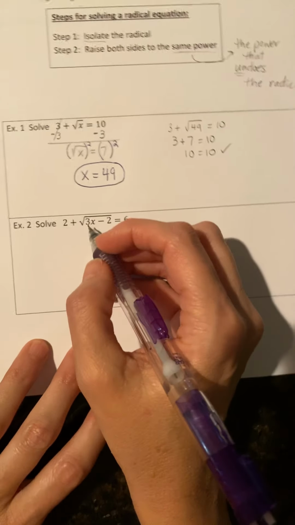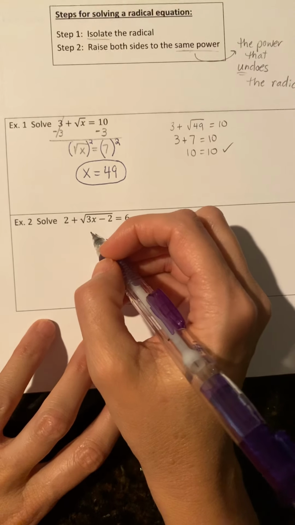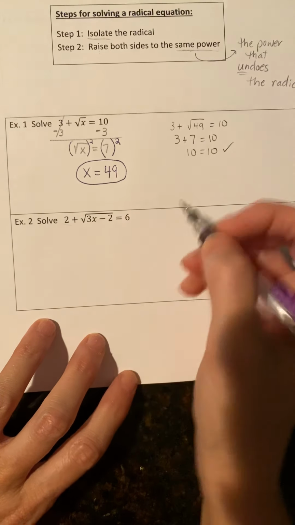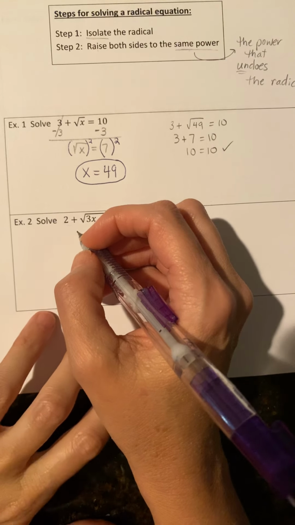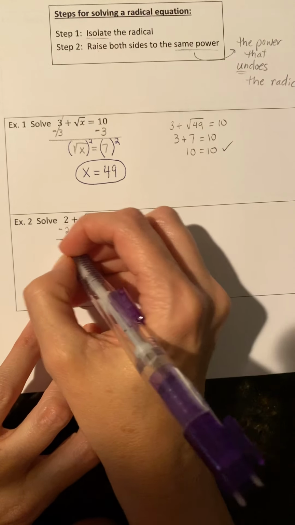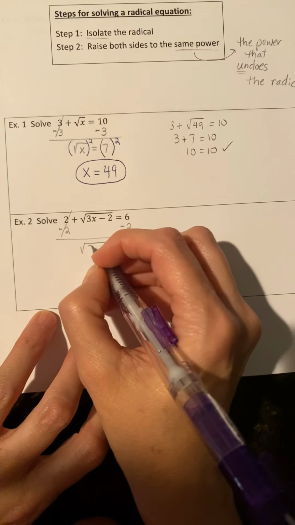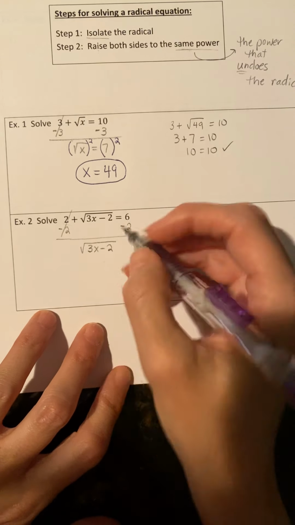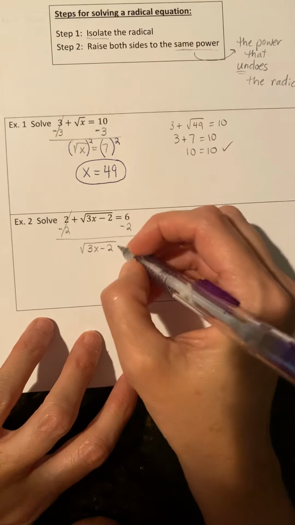Example 2. Step 1, isolate the radical. Now, if at any point you want to pause the video, do the problem yourself, and then press play again to see if you got it right, that's a good idea. It's a good way to learn. So subtract 2. The 2's are gone. Square root of 3x minus 2. See, it was 2 added to the radical, so to get rid of it, we subtracted it.